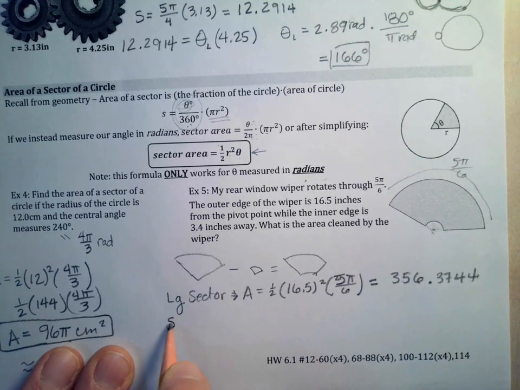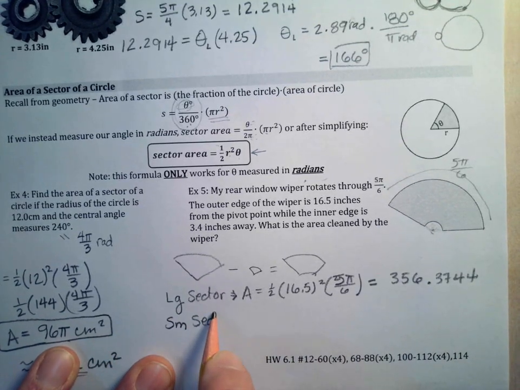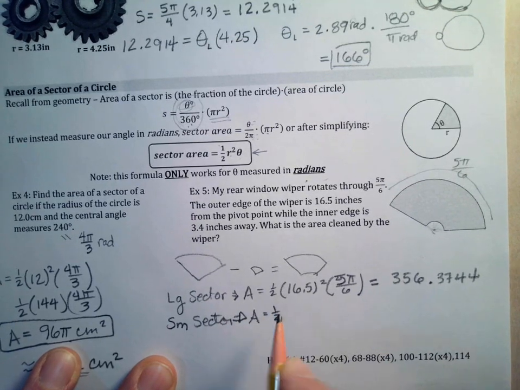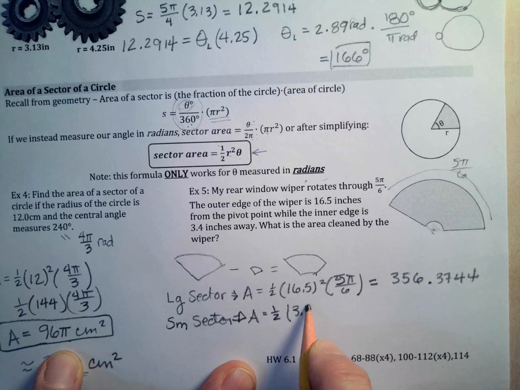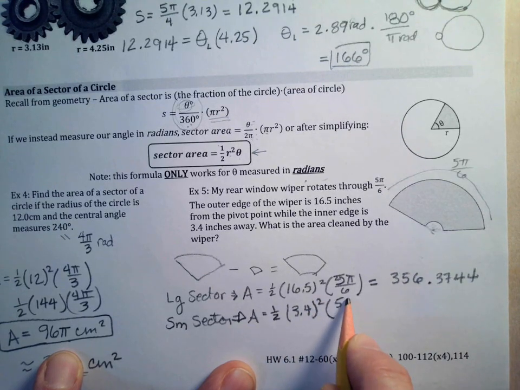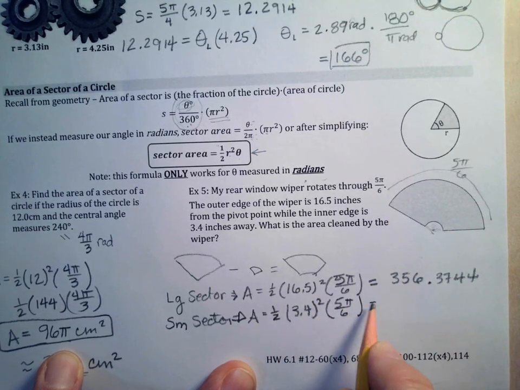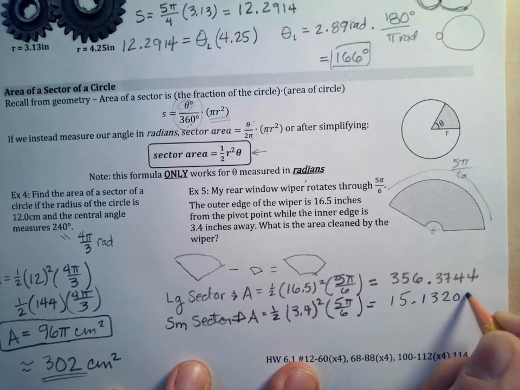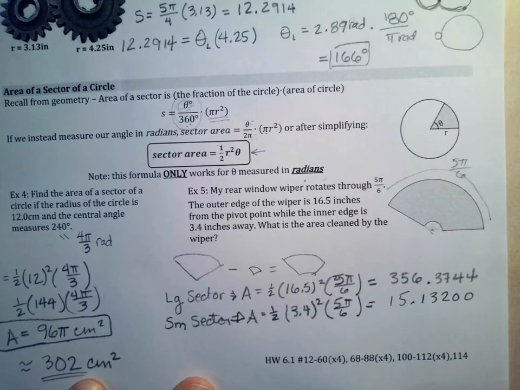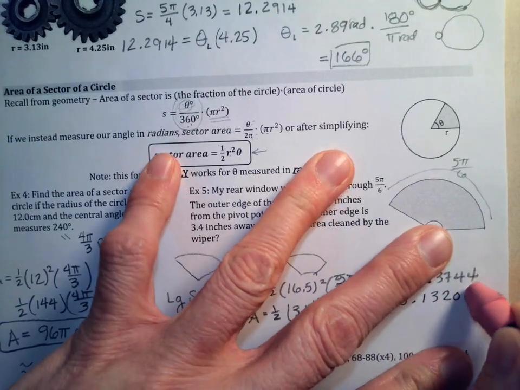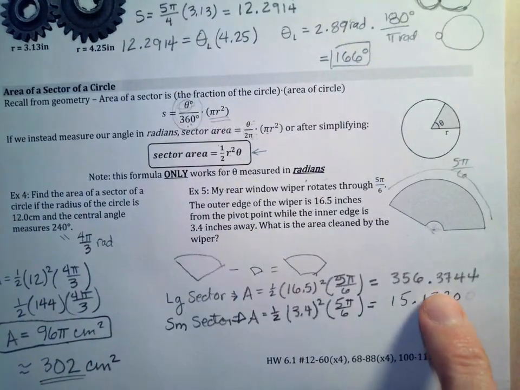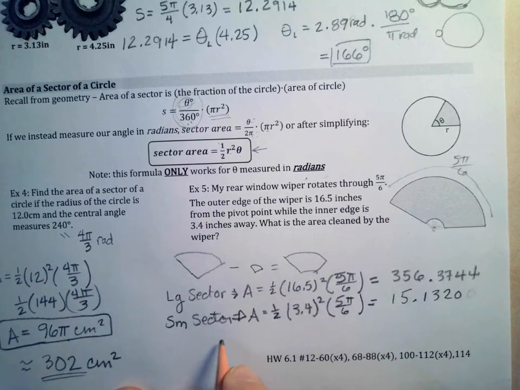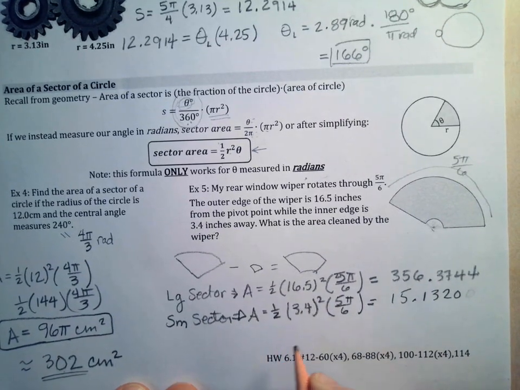And then the small sector, that area is 1/2 times 3.4 squared times 5 pi over 6. And that's 15.132. Okay, I'm going to take off the extra zeros since I use 4 decimal places here. 4 here makes sense. And then essentially the area wiped will just be the difference of those.